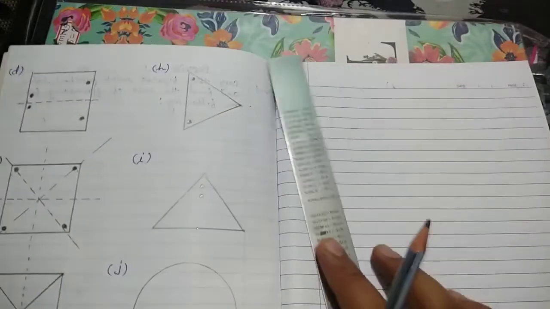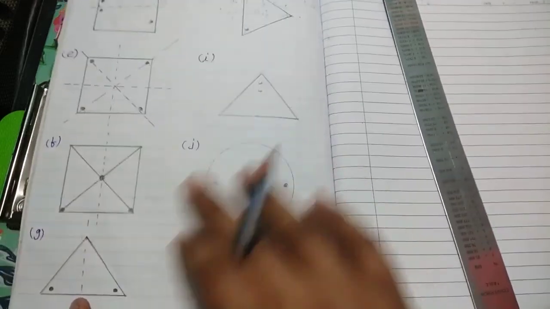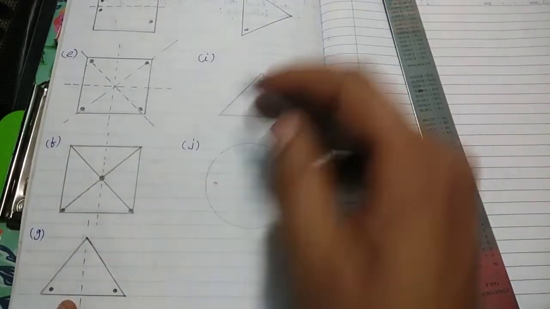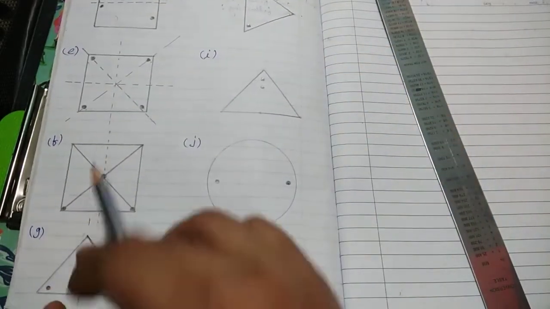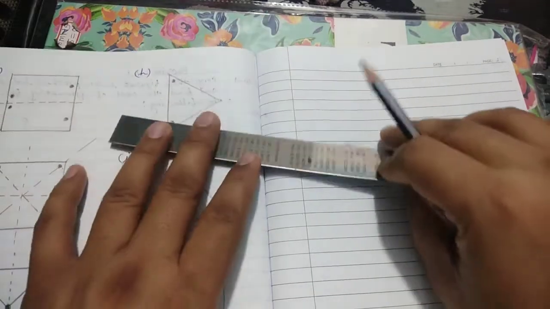Next, H. H and G are the same shape, but when G is rotated clockwise, we get this shape. So the line of symmetry for this will be a horizontal line.